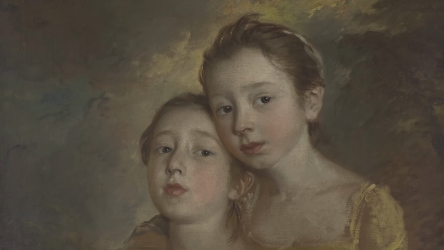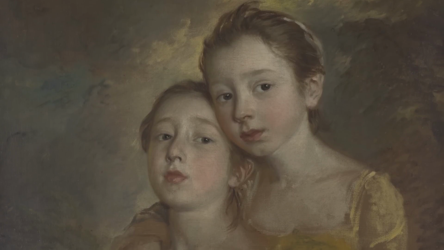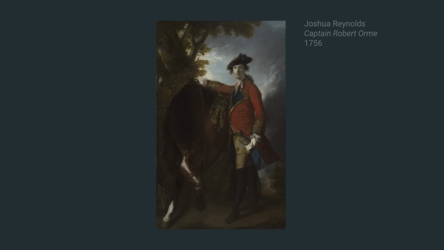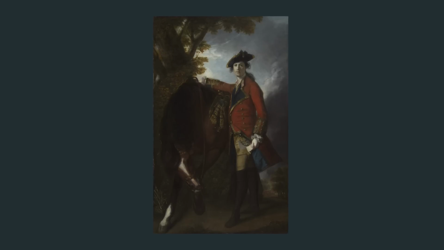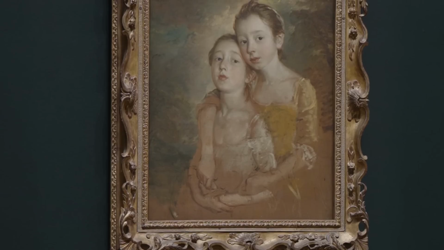What he's trying to advertise in himself is the ability to capture a likeness. His great rival Reynolds was renowned for creating great art, but not necessarily portraits that looked like the person who was in the painting. But Gainsborough thought this was ridiculous. A portrait's got to look like somebody.